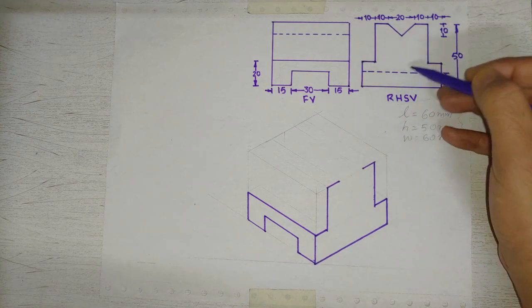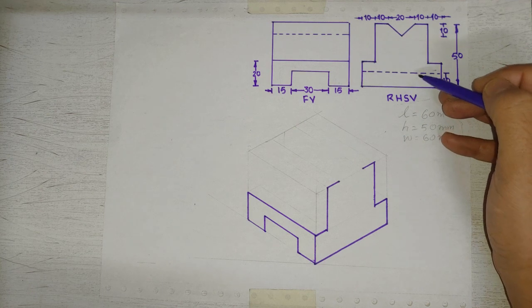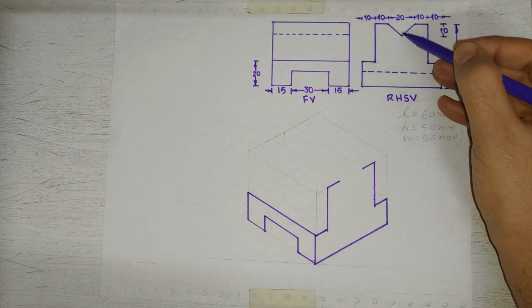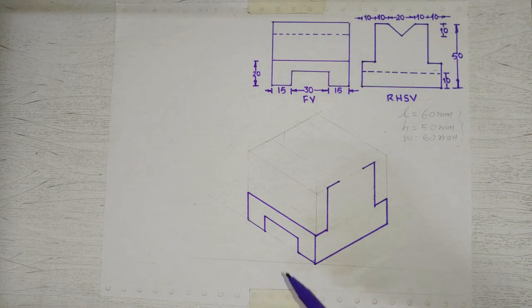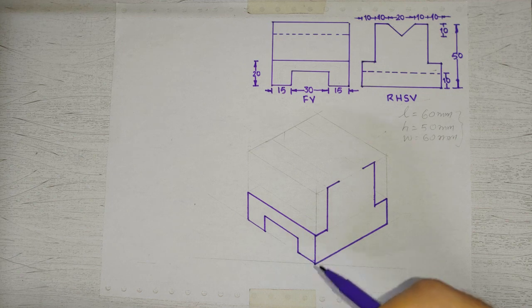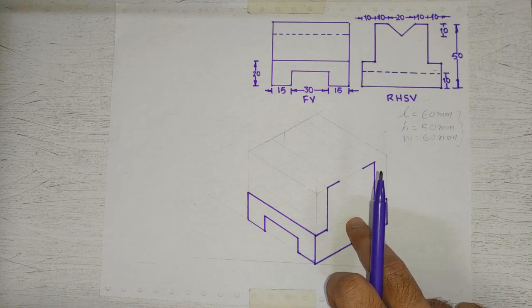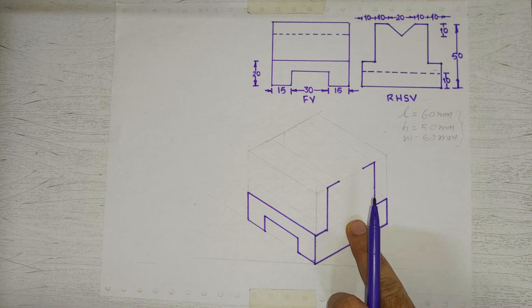So we have almost completed this whole face, but now we have this line and this line, which is not along the length, it is also not along the width or height, that means it is inclined line. So in this representation that would be non-isometric line.